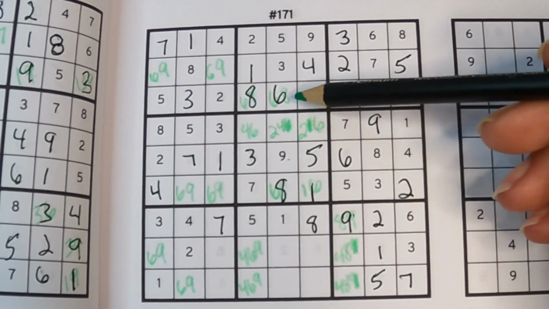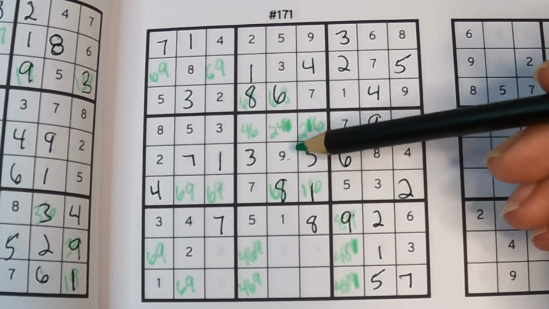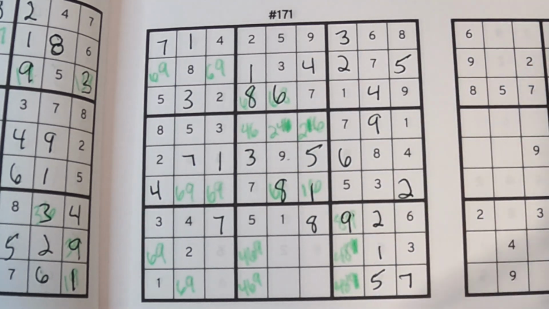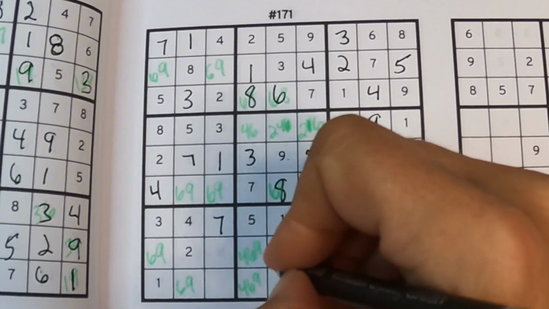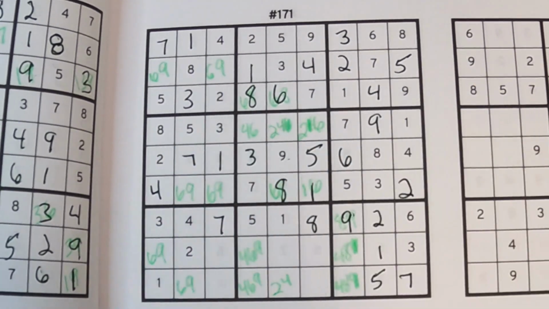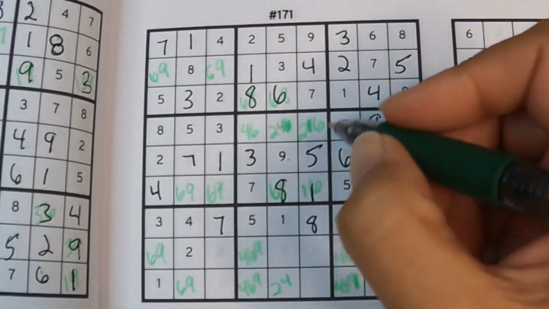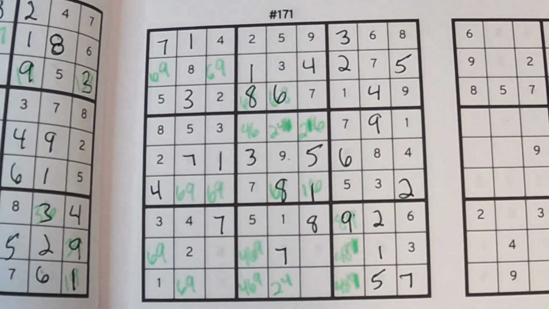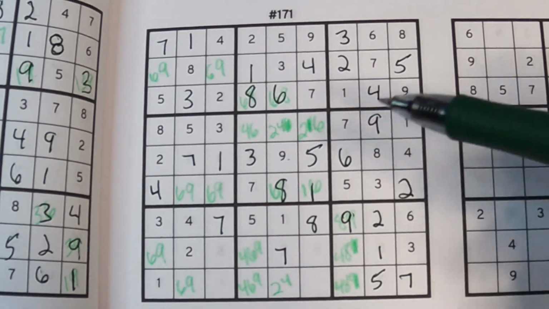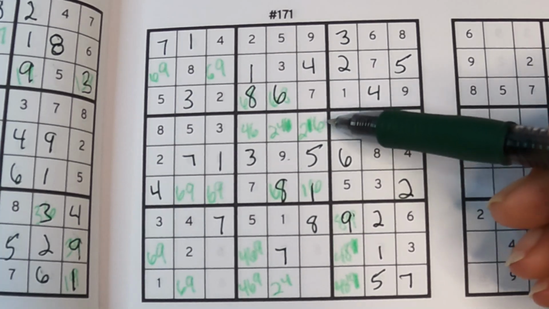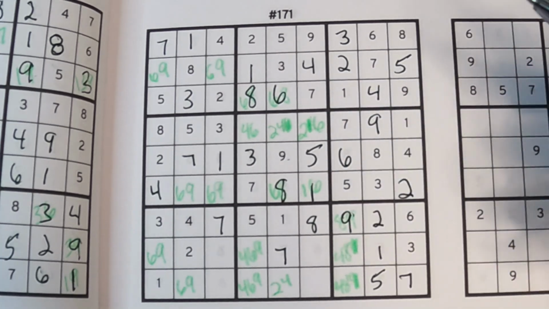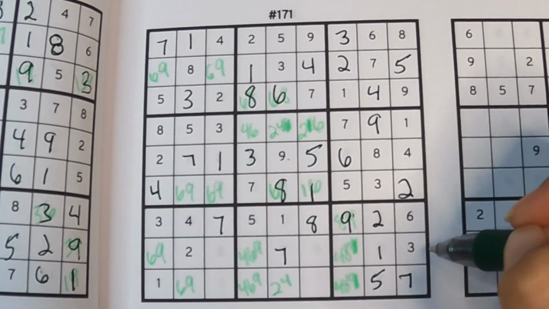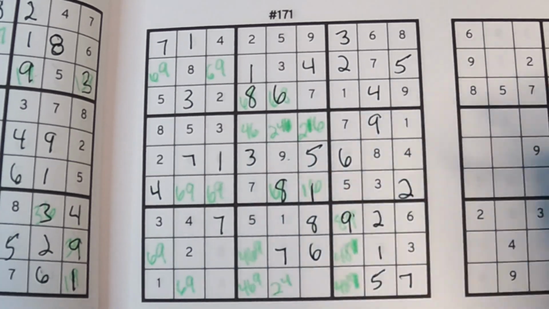For this column, we're missing 2, 4, and 7. We've got a 7 here, so 2, 4. That means the only place the 7 can be in that column is here. For this column, we're missing 2, 3, and 6. We've got 2 and 3 here, so this is our 6.